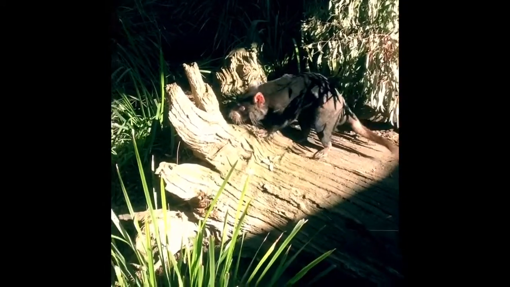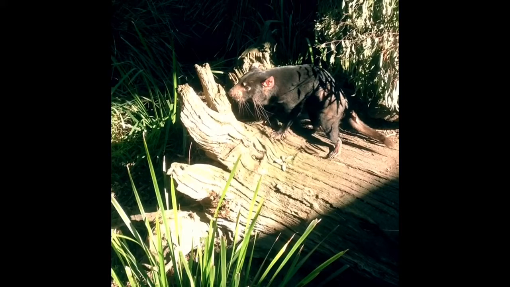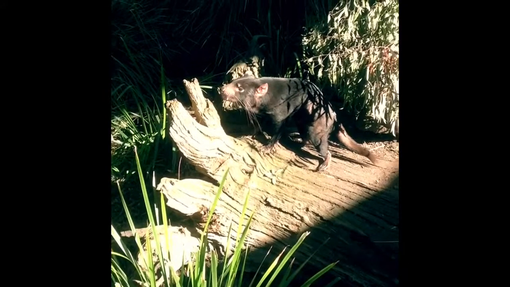The Tasmanian devil has a keen sense of smell and is more of a scavenger of rotting meat and dead animals. He will also eat meat or leftover scraps if humans live nearby. In this video we can see the Tasmanian devil sniffing the log for any leftover meat or dead animals around to hunt.